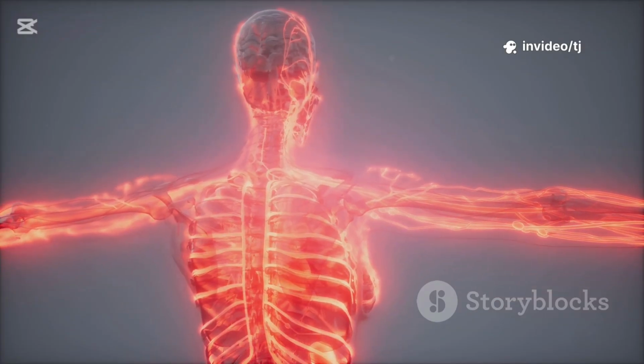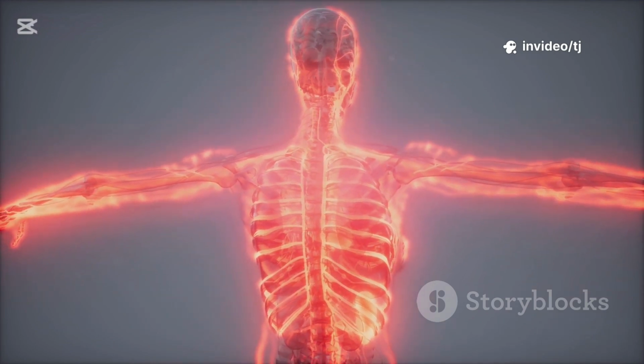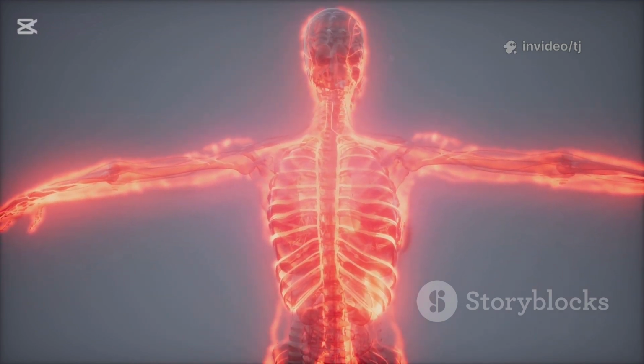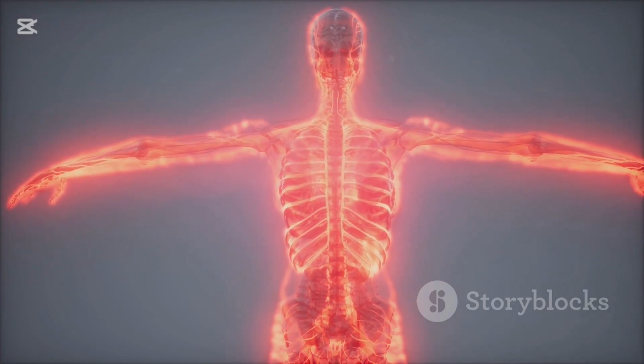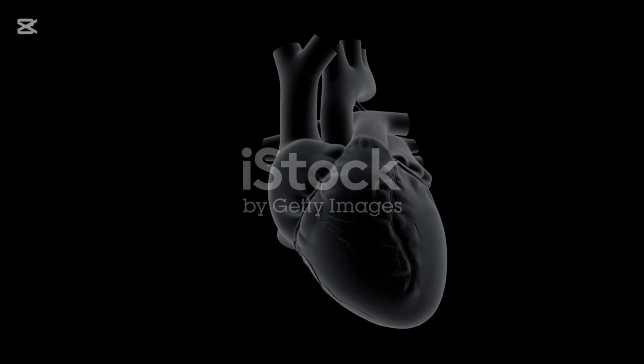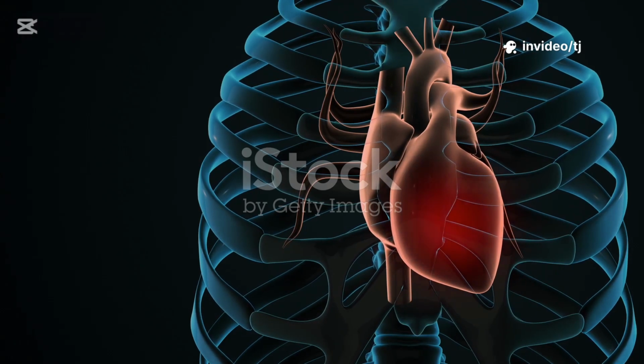The three main components are: 1. The heart, the pump. 2. The blood vessels, the pipes. 3. The blood, the fluid being transported. The heart is a muscular organ about the size of your fist, located slightly left of the center of your chest. Structure: it has 4 chambers.